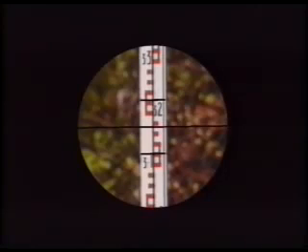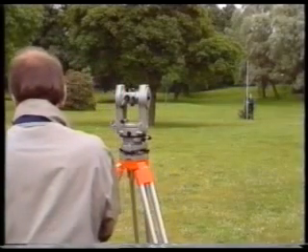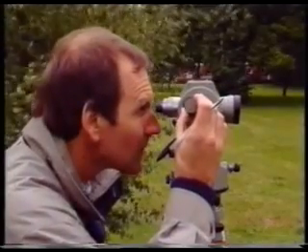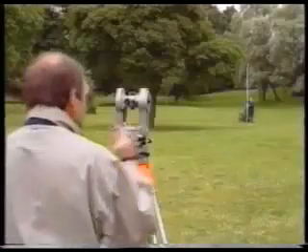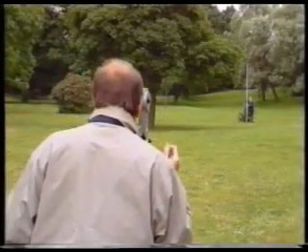As a check, the middle hair reading should be equal to the mean of the stadia hair readings within 1 or 2 millimeters. The horizontal circle is read and booked. The vertical circle is read and booked. And a final check is made on the readings before the staff is signalled to move to the next point of detail.